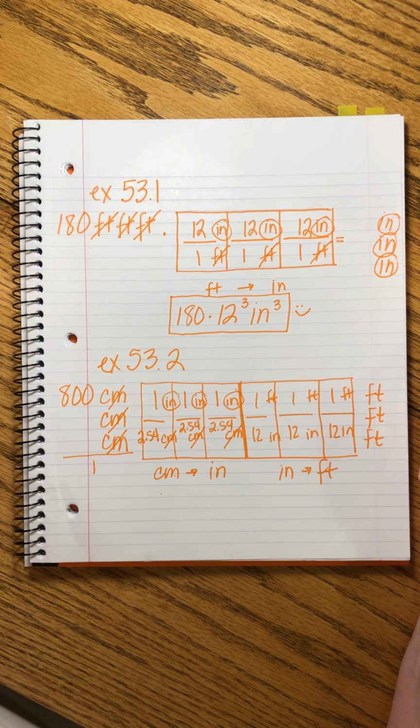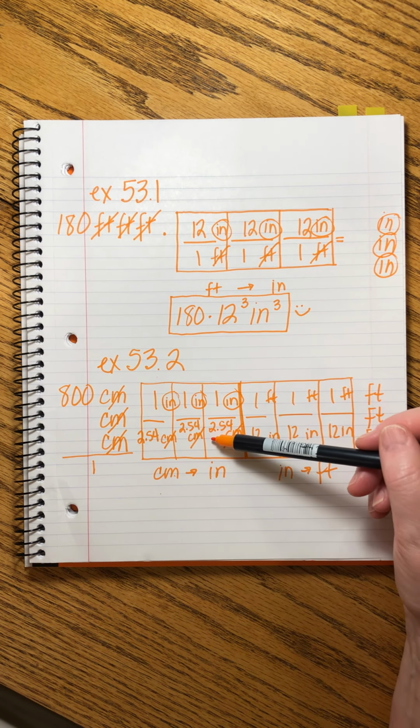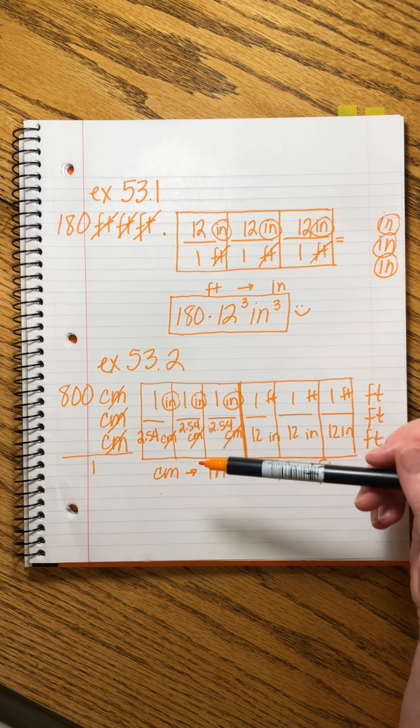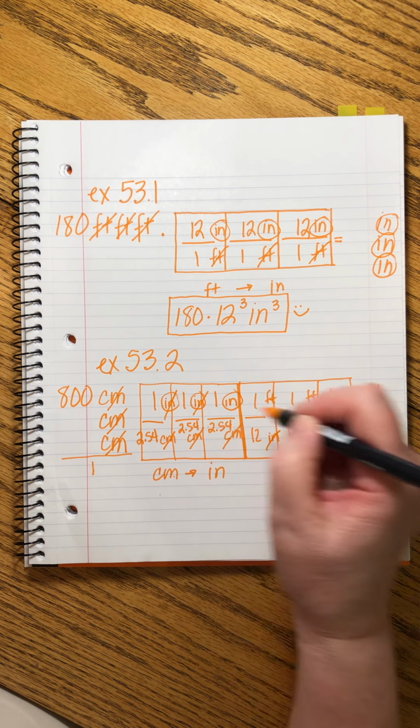Pay attention to the questions that I ask myself, because in your homework, you have to ask the same questions, right? Where do I want my starting unit? Which unit do I want on the bottom? Which of the 2 units is bigger? That one gets the 1. And then what's that special number that links the new unit to the old unit? Okay, now I can cancel. Now all these inches cancel against each other.